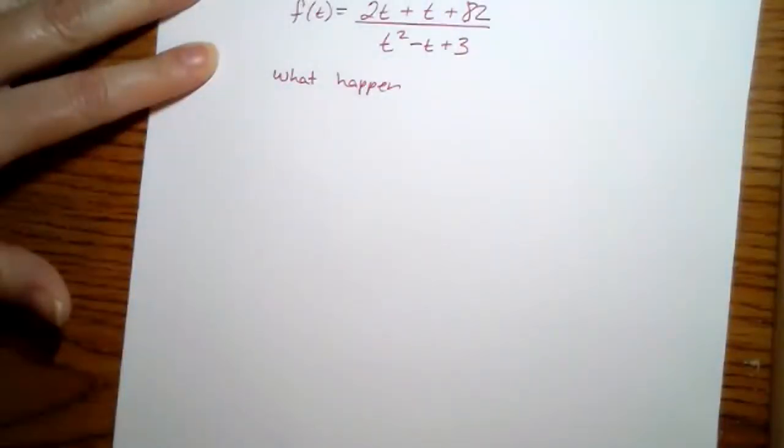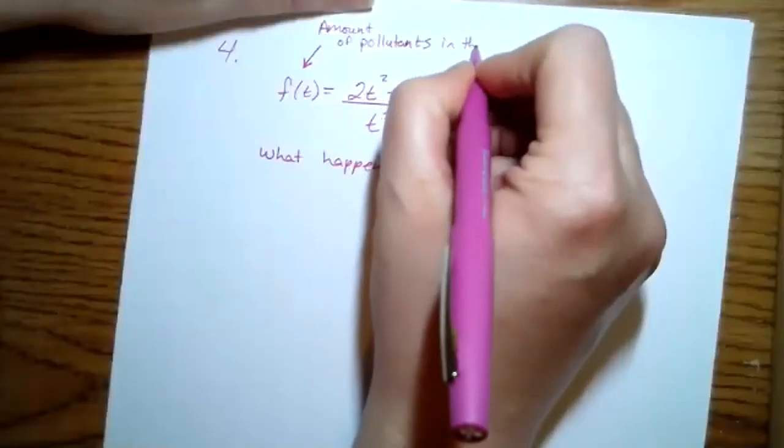Okay, so I heard you say what this meant, something about the amount of pollutants. Is that right? The amount in grams per gallon of pollutants in the lake fed by the stream. And t is the variable that represents time, right?